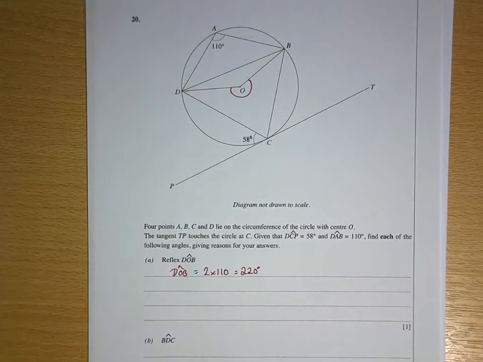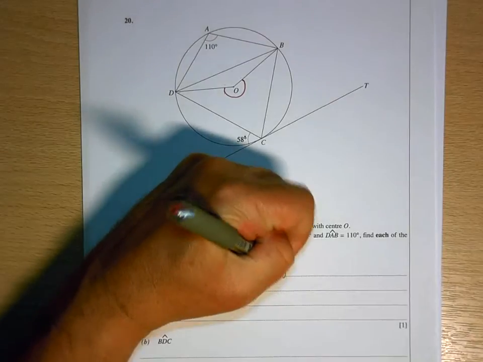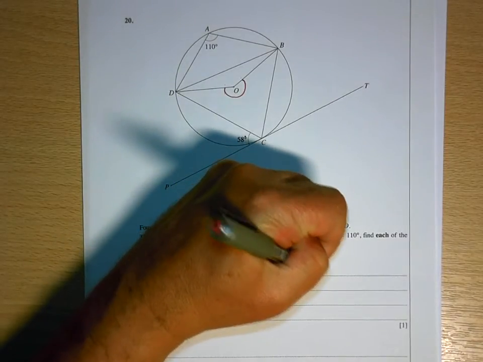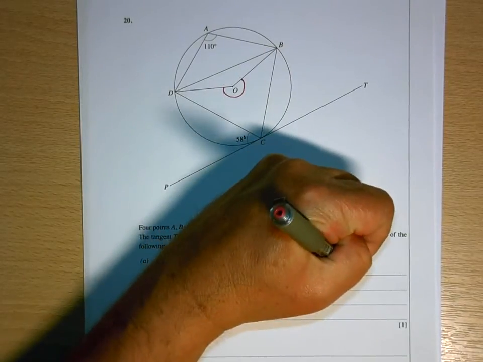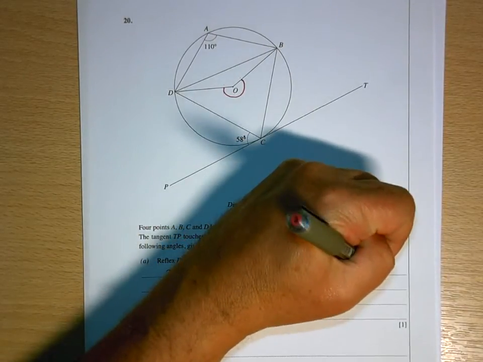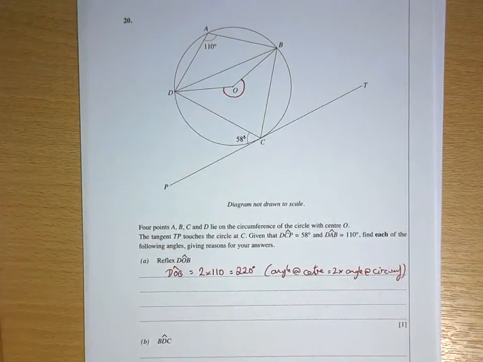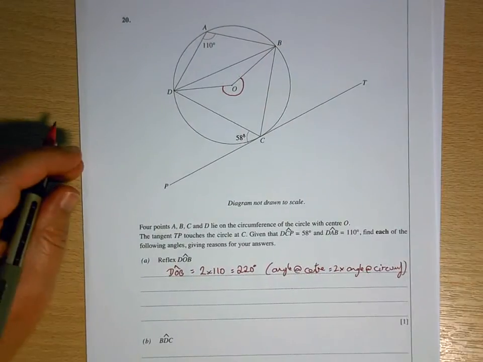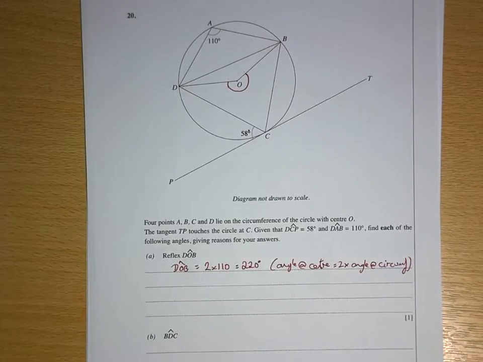And the reason for that is angle subtended at center, angle at center equals 2 times angle at circumf. Okay, so again I'm shortening that down. Angle at center is 2 times angle at circumf, but you know, the examiner knows exactly what I mean there.